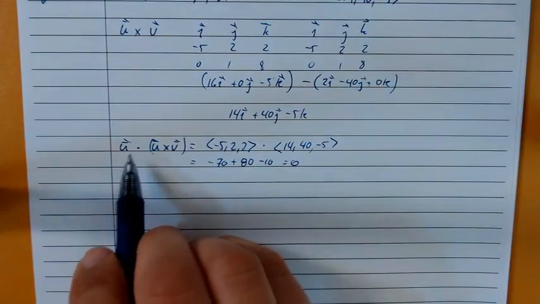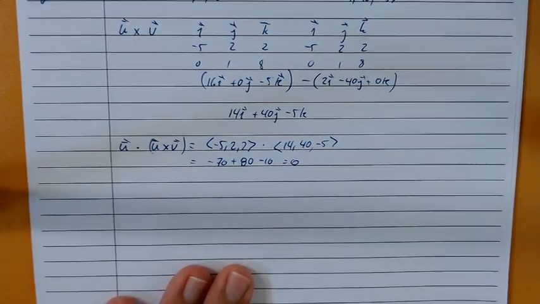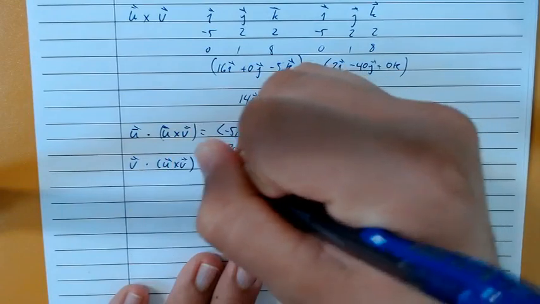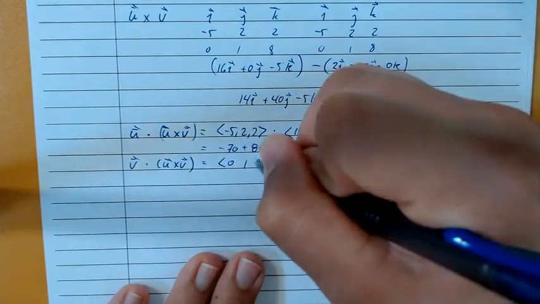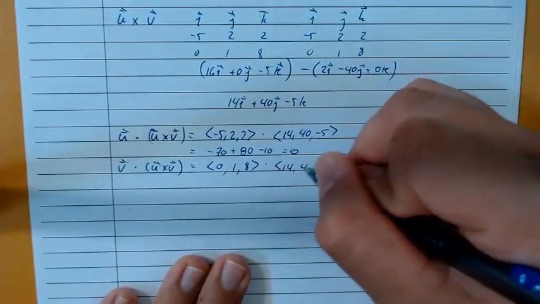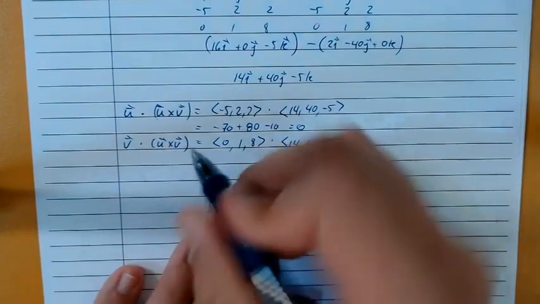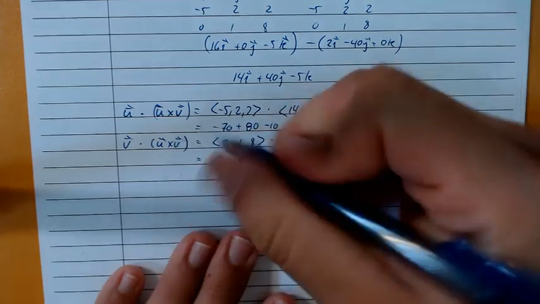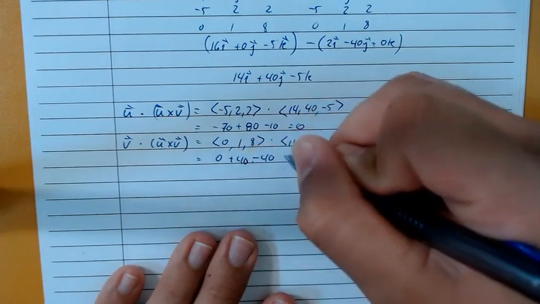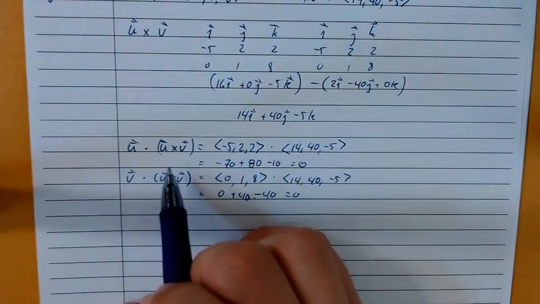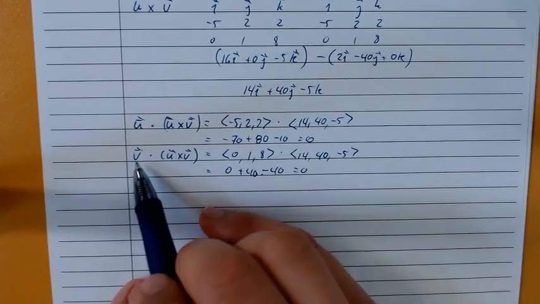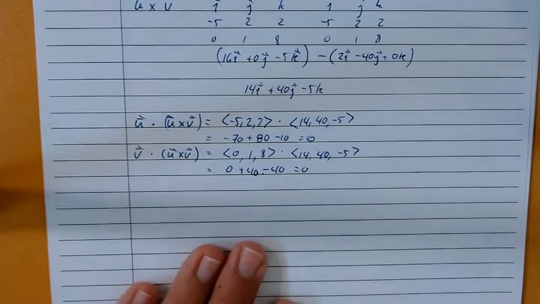So u is orthogonal to u cross v. Likewise with v: 0, 1, 8 dotted with 14, 40, negative 5. 0 times 14 is 0, 1 times 40 is 40, and 8 times negative 5 is negative 40, and sure enough, that's 0 as well. So the dot product of u with the cross product is 0, and the dot product of v with the cross product is 0. Therefore, the cross product is orthogonal to both u and v.